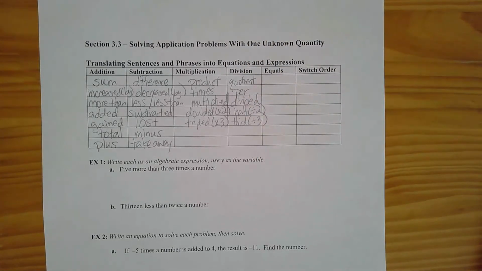Okay? And then there's some general ideas where if you ever say it's shared equally among, or it's split equally among some friends, maybe they're splitting up the tip, or they're splitting up the mileage when they're driving someplace. But you're sharing it equally among a certain amount of people, that's division.